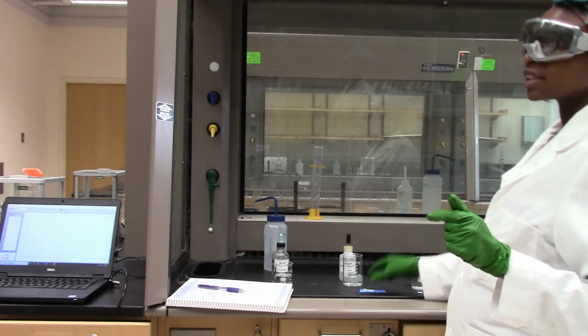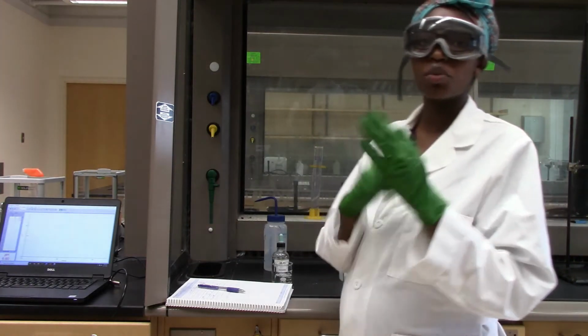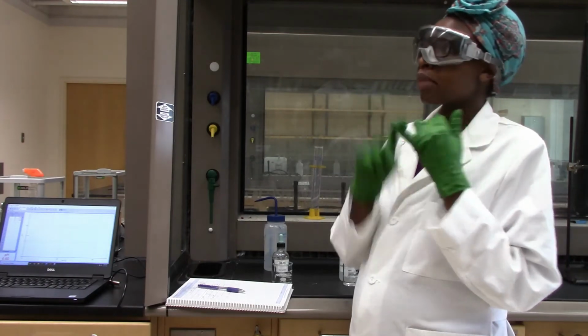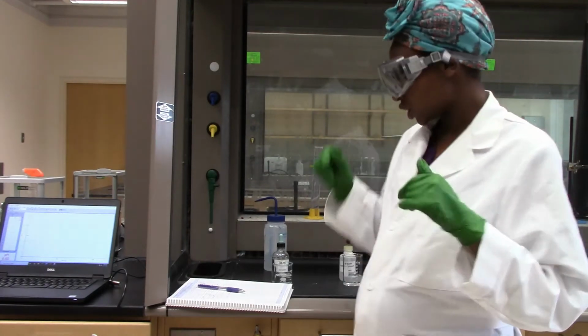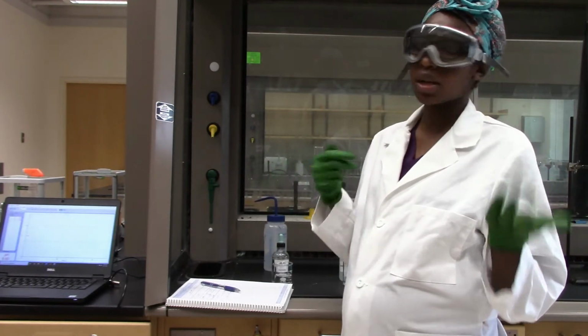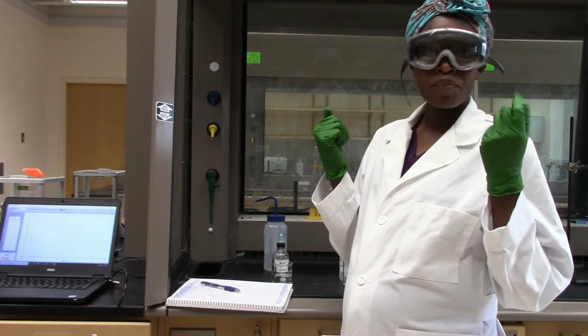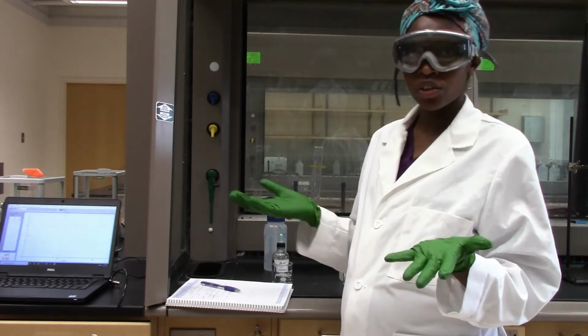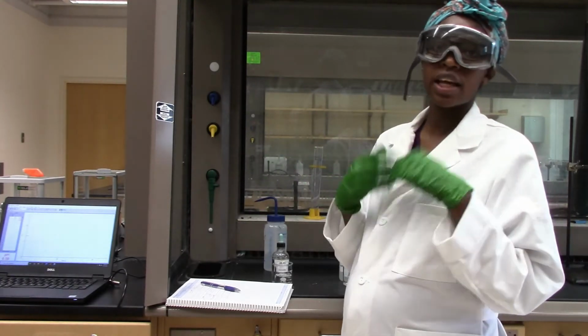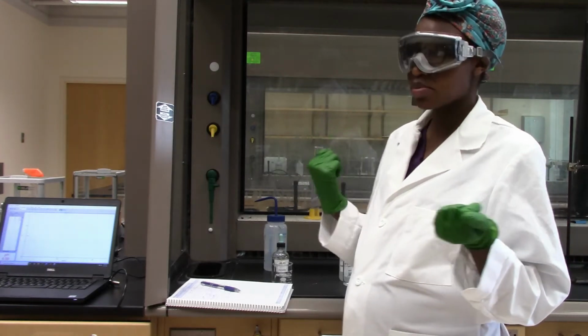So the first thing that I'm going to do is obtain pure deionized water and then measure its pH. There are several ways in which you can obtain the pH of a substance. We have pH meters that give accurate readings. Then you also have pH indicators like phenolphthalein that we will use in this experiment.